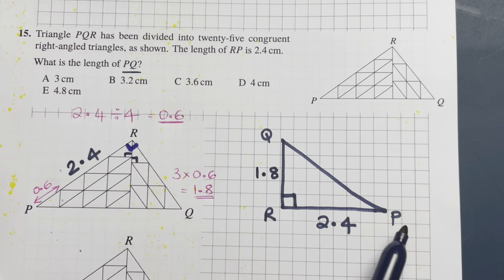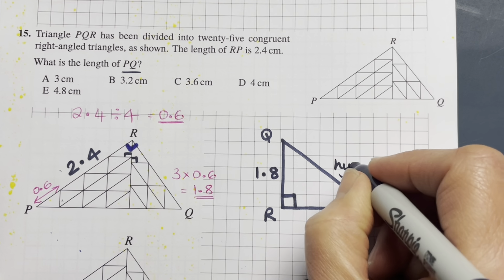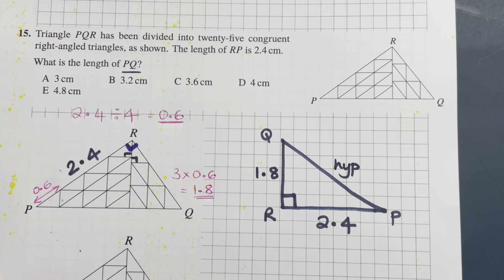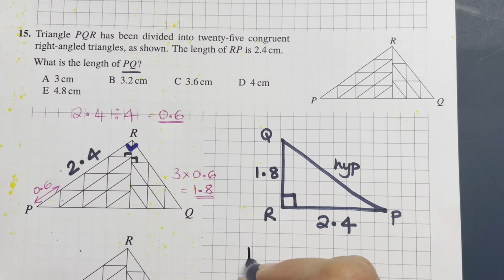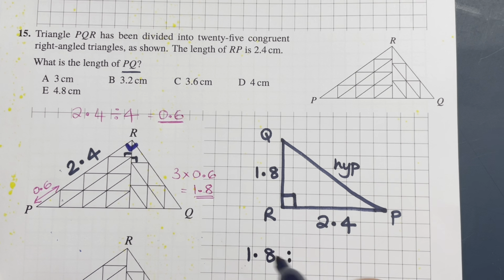That is my hypotenuse. I can see clearly that that's my hypotenuse now. And I know that 1.8 squared plus 2.4 squared, square rooted, is going to give me my hypotenuse. But those aren't very nice numbers. Let's see if there's anything we can do with them to make them easier. Remembering that when we're working with similar triangles, we can use ratios to help us.